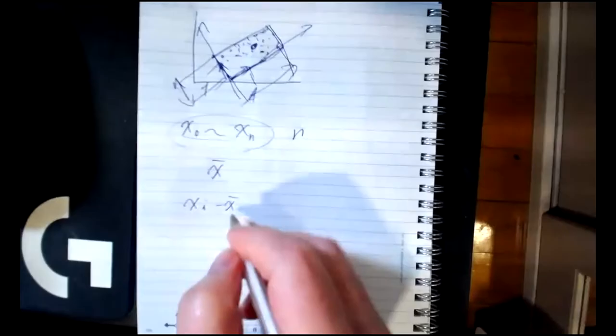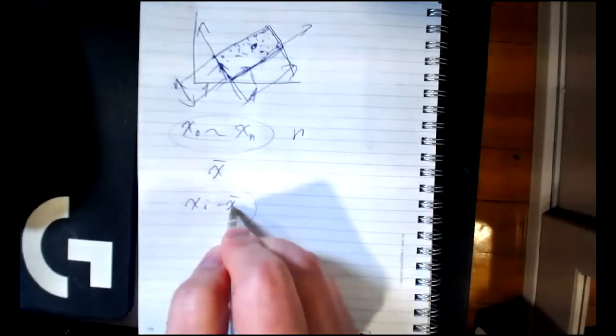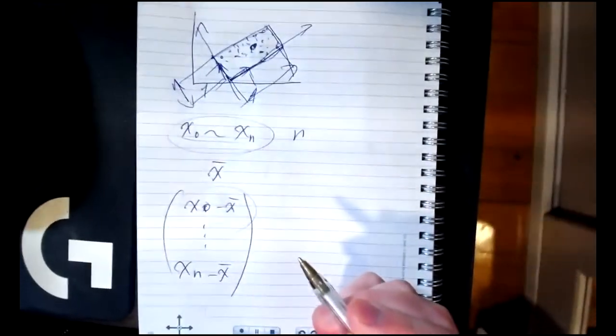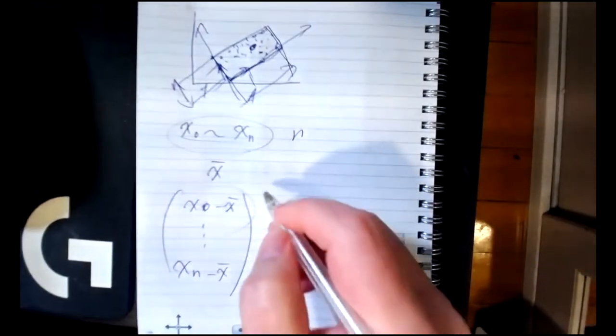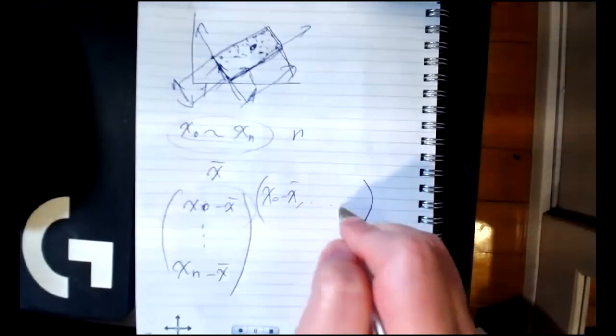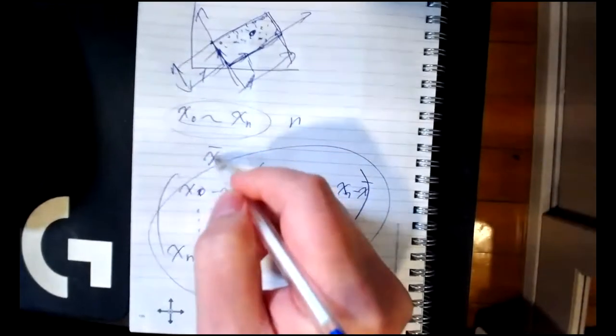So you have this, the variance for each data point compared to the average. This one goes from 0 to xn minus x average. So this is one vector, right? And you can multiply this with the same thing. You can multiply these two vectors, the same vector, one vertical and one horizontal, and that will create the covariance matrix.